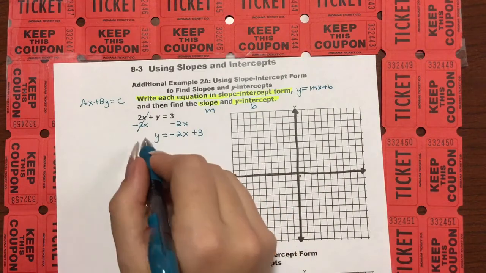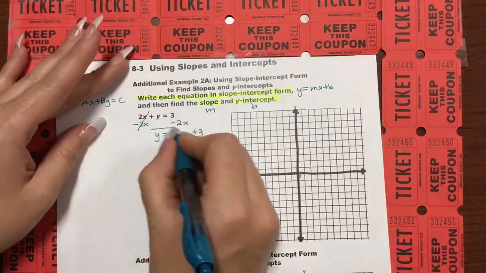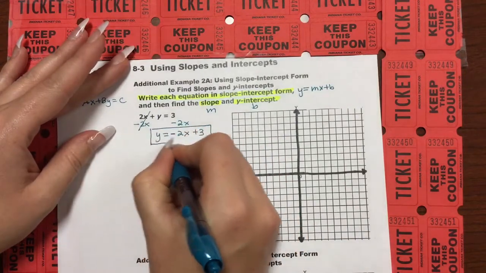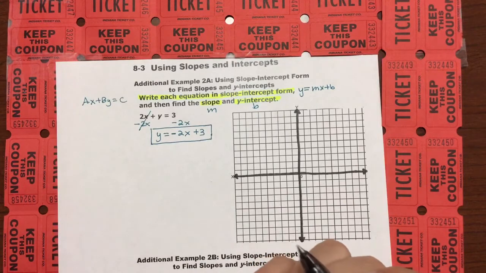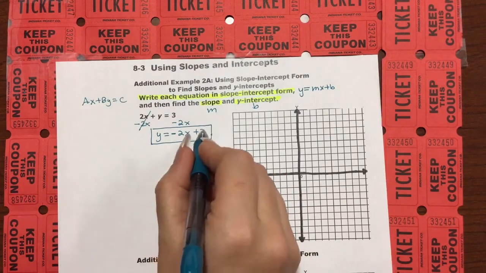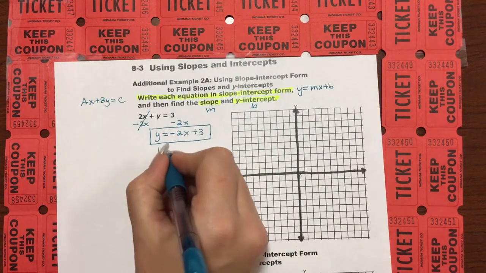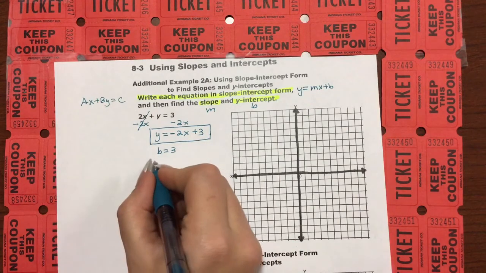Now, y is all by itself, except there being a positive one, so we are good. That is our slope-intercept form right there. Now, what is our y-intercept? Well, our y-intercept is 3. It's the number here on the outside. So we're going to say b equals 3. That is our y-intercept. And then what is our slope?